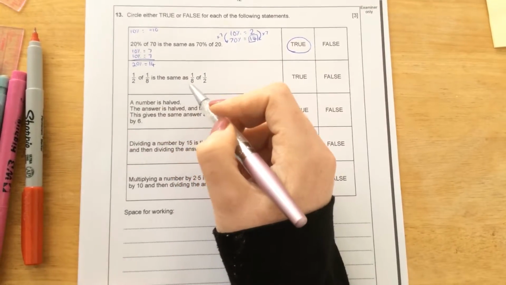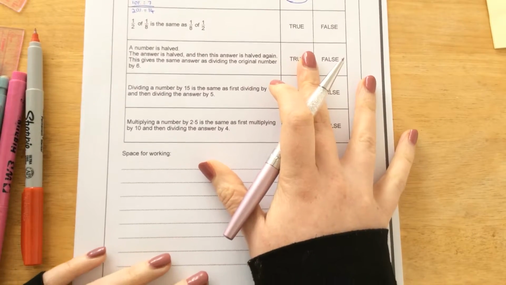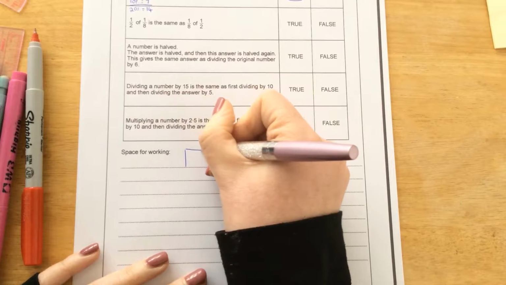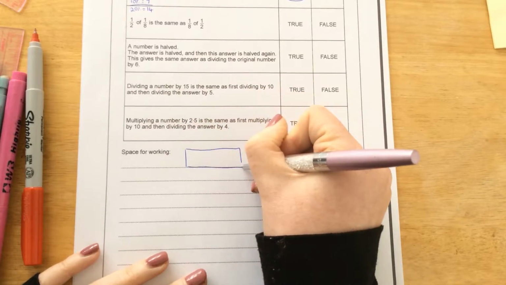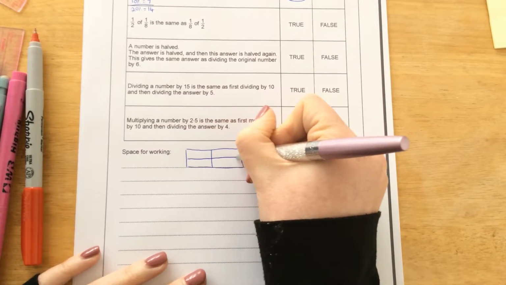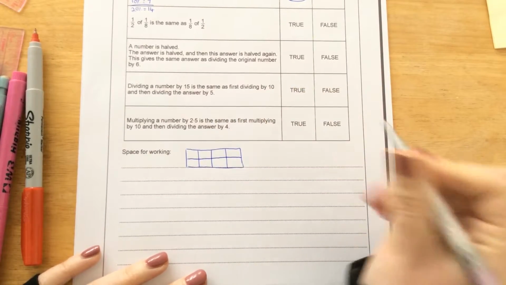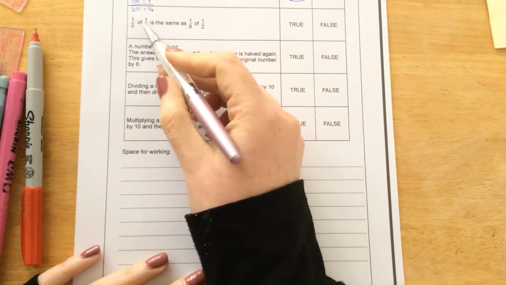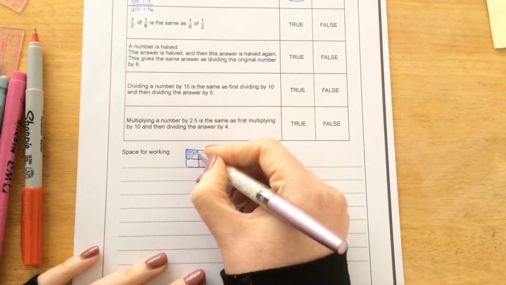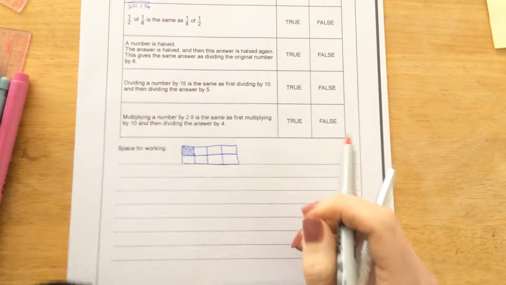1/2 of 1/8 is the same as 1/8 of 1/2. So sometimes looking at fractions, it's easier to draw them out. So 1/2 of an 1/8. So if we draw a shape and split it into 8. So that's in 2, 4. So that shape there has been split up into 8. So 1/8 is this section here. That's 1/8.